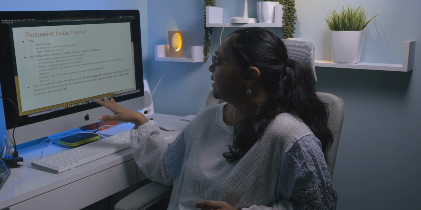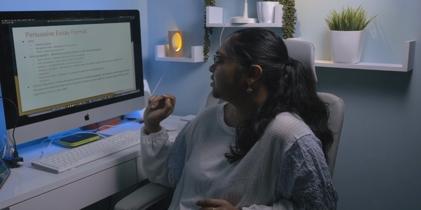Please note that here I have said that you should choose one strong point from the opposition to address. You don't want to have a weak point from the opposition, even though it might be easier to argue against. You shouldn't have a weak point because that weakens your own argument.